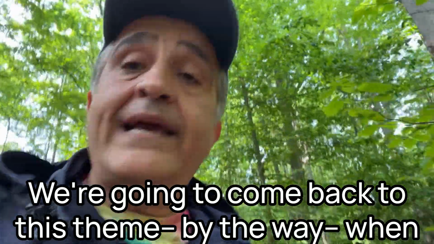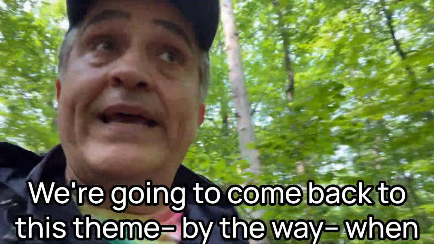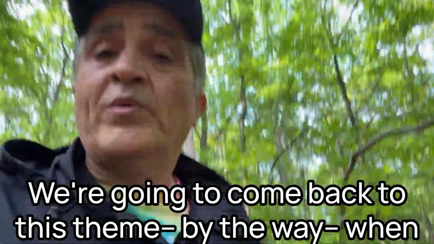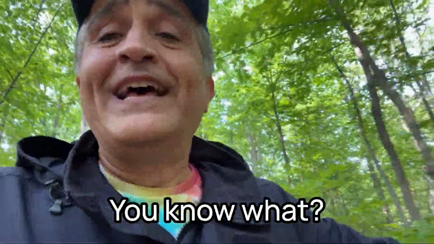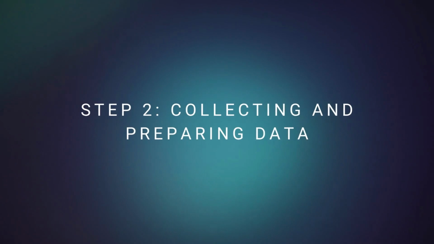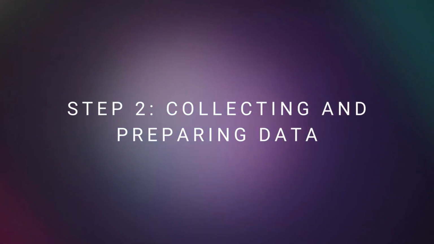We're going to come back to this theme, by the way, when we're talking about the next step, collecting data. Actually, you know what? Let's just jump there. Step 2, collecting and preparing data.